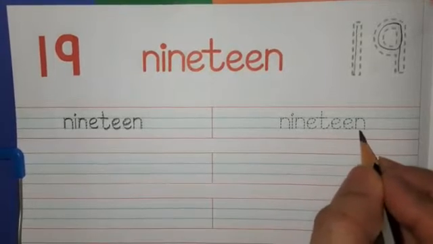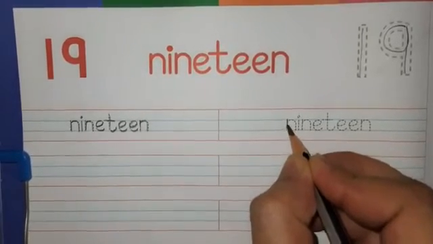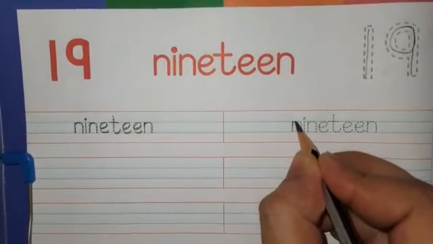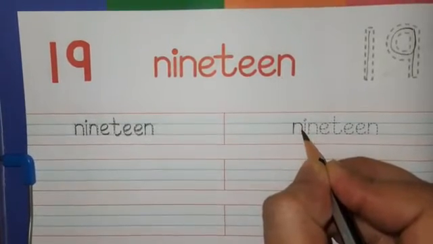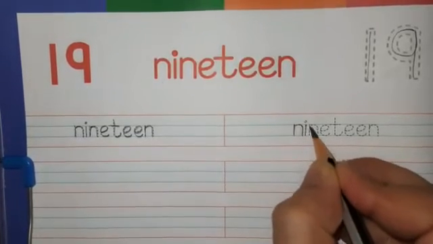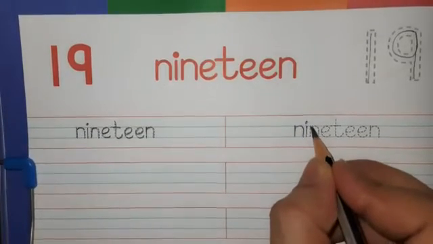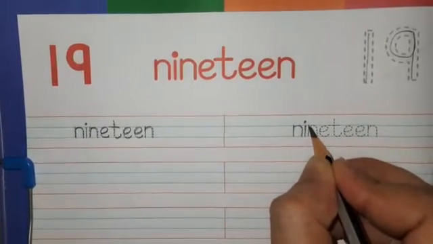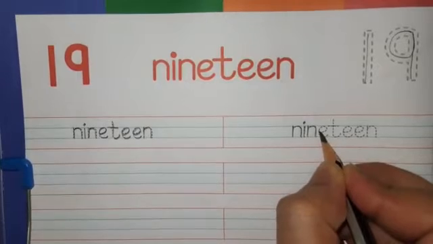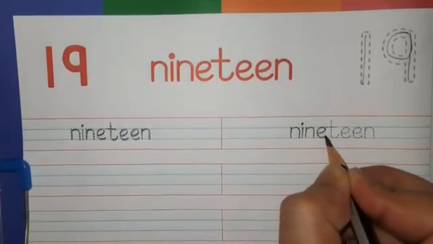N-I-N-E-T-E-E-N, 19. For small n, start from the first blue line, go up, curve and come down, standing and touch the second blue line. For I, standing line between the two blue lines and dot on the top. N. For E, slanting line and a C curve between the two blue lines.